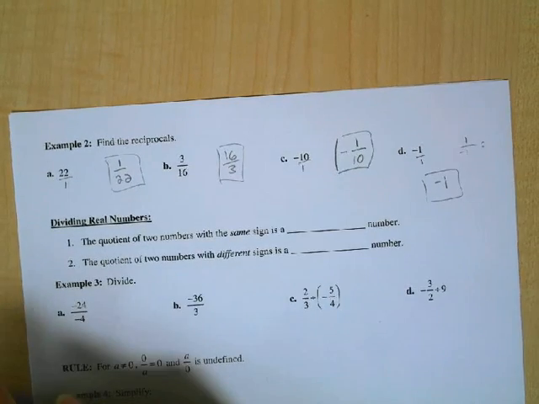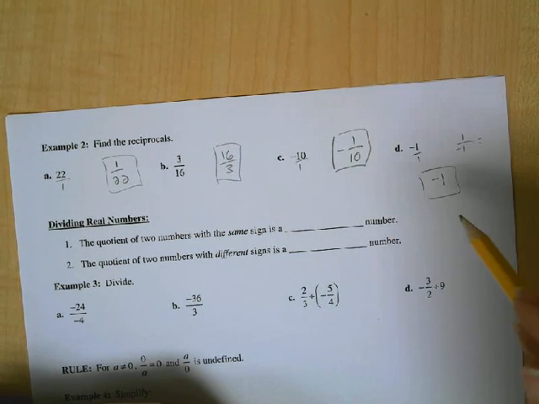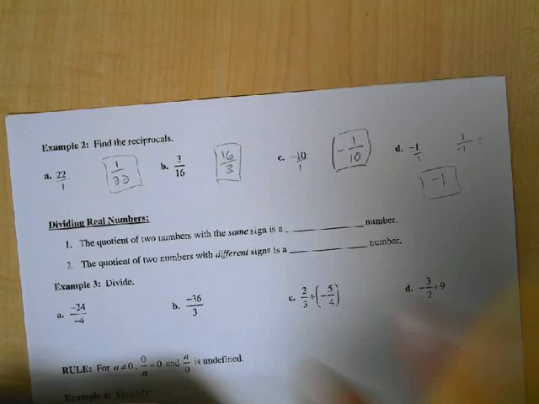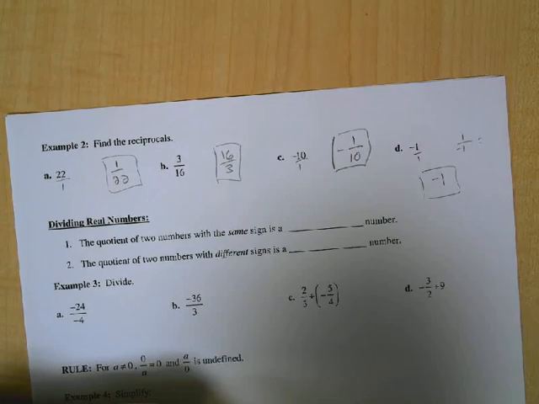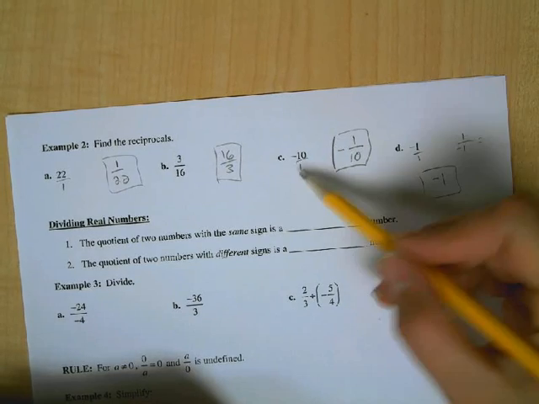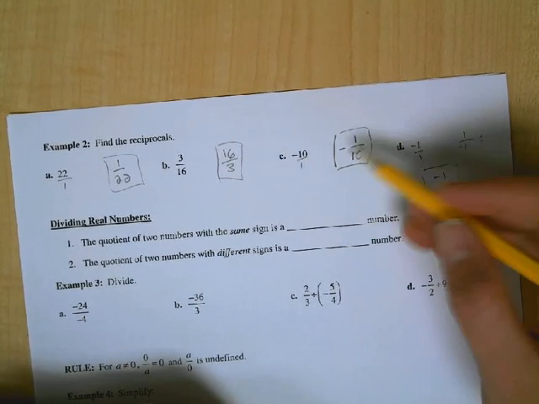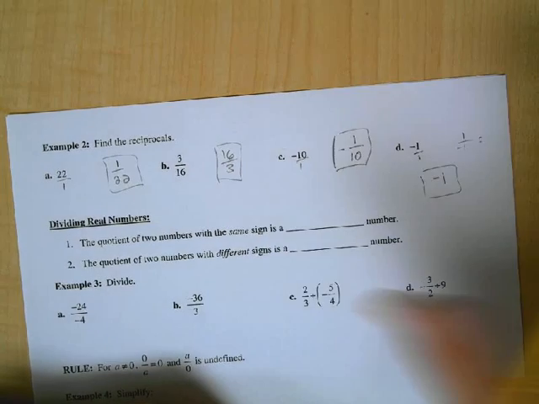So that's super important. Additive inverse, you just switch sign, no flipping. Multiplicative inverse, you just flip, no changing signs. You've got to keep those straight and understand the vocabulary, so that if I ask you what is the additive inverse of -10, that's +10. What's the reciprocal of -10? It's -1/10. So you have to be able to determine the difference between the two.